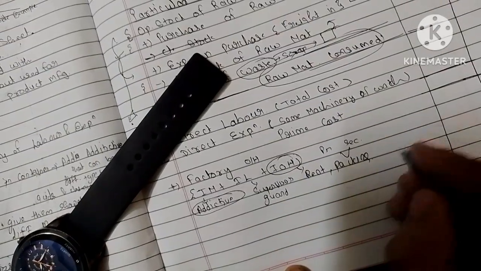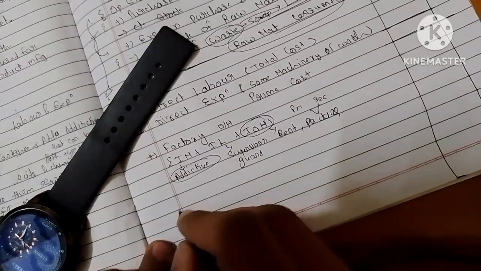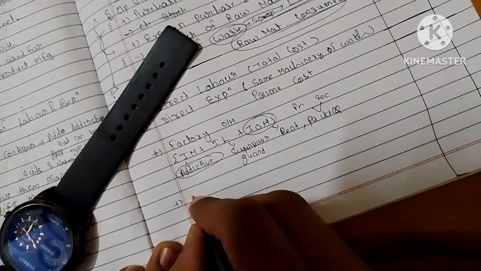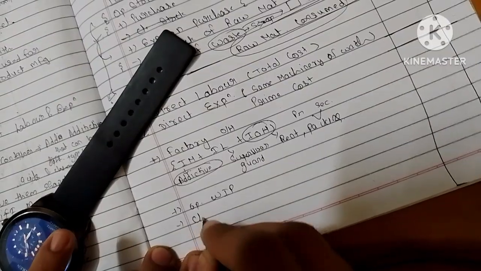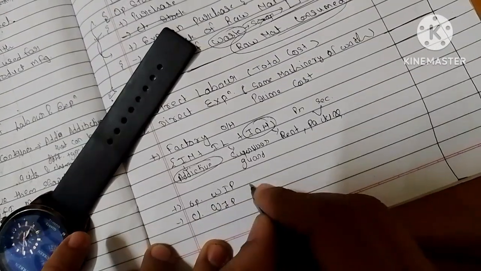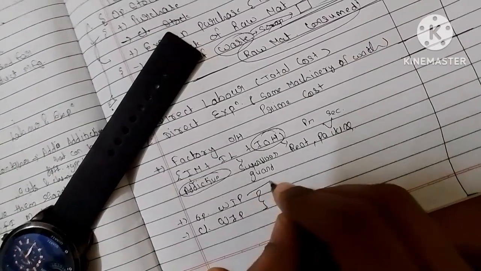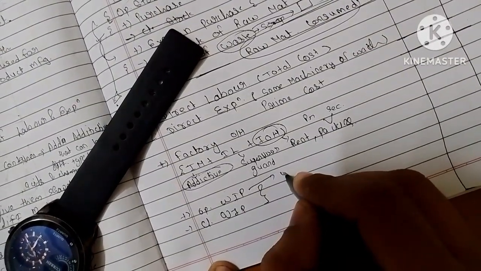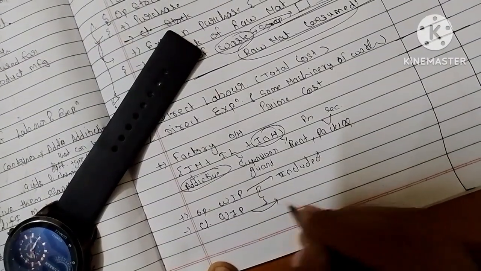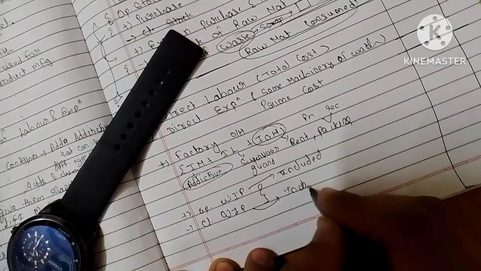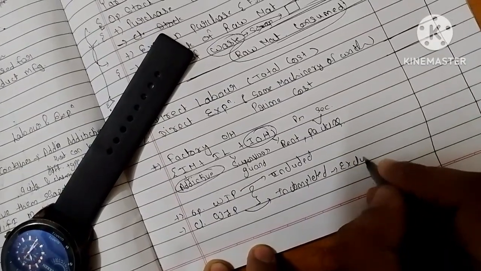Okay, after that we have to include opening WIP and reduce closing WIP. Why are we doing this? Whatever WIP we have completed till now will be included, and whatever WIP is still incomplete will be excluded.